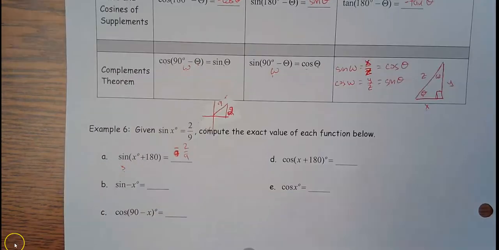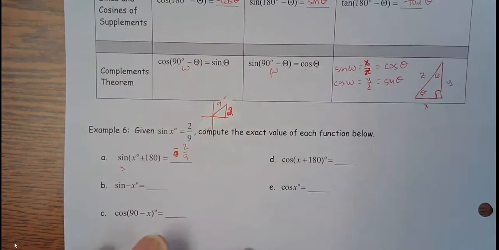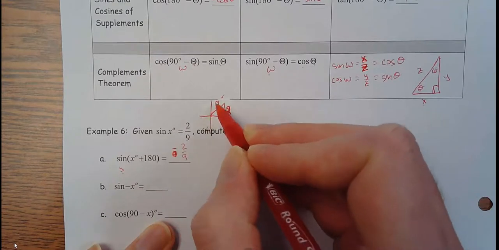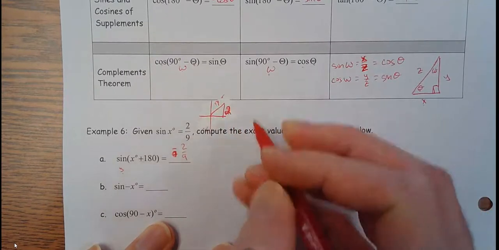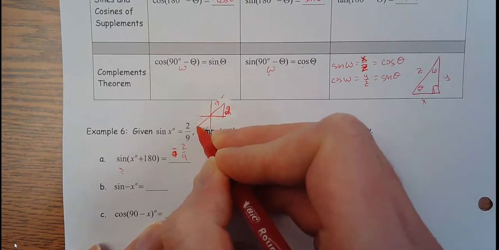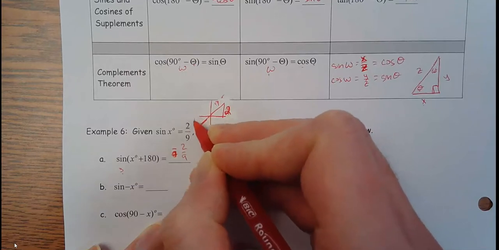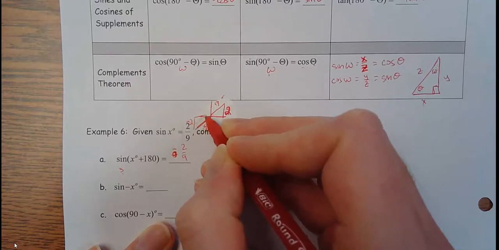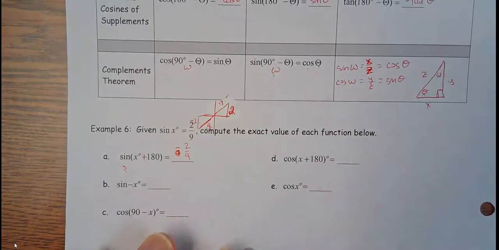This one here, and I made a mistake, so I cut my video here. So if this sine ratio is 2/9, that means opposite over hypotenuse was a 2:9 ratio. If I add 180, that means it's going to open this way, and the hypotenuse is still 9, but now it's going to be down 2. So the ratio, opposite over hypotenuse, would be a negative 2/9.